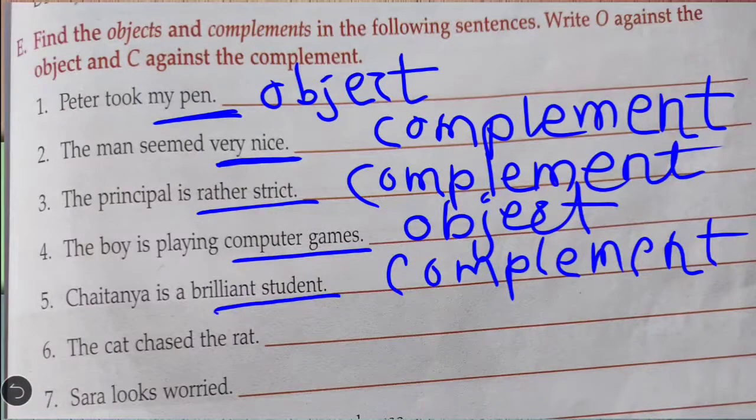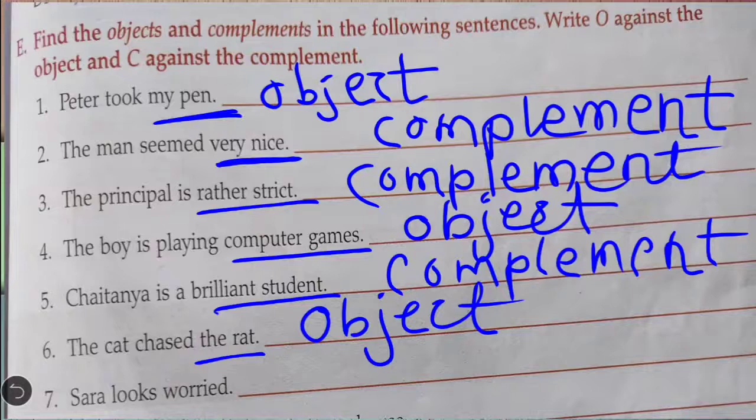The rat was chased by the cat. Yes, so the rat is an object. Sarah looks worried. "Worried is looked by Sarah." Is it correct? No. So worried is a complement.